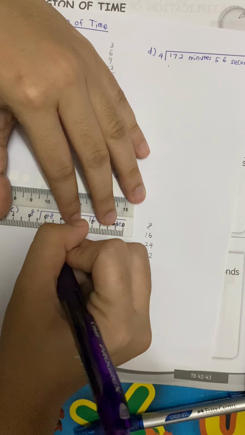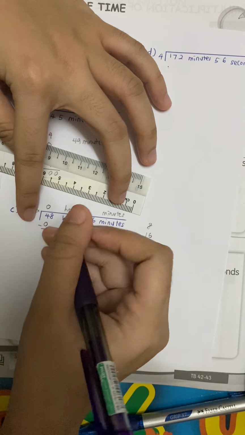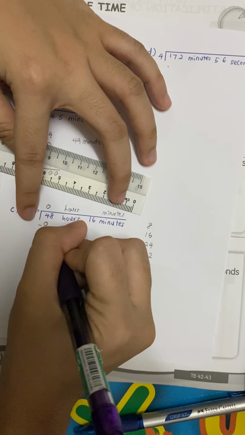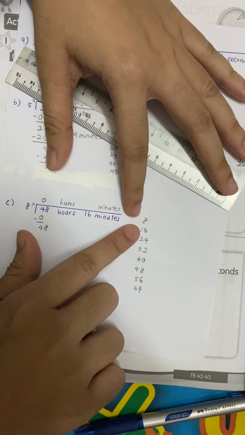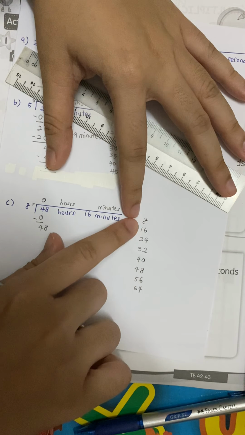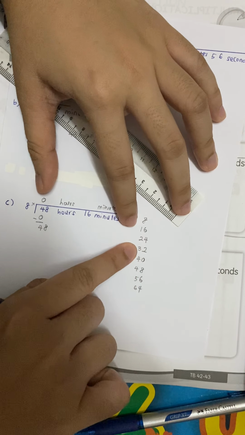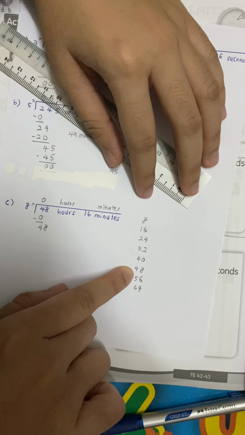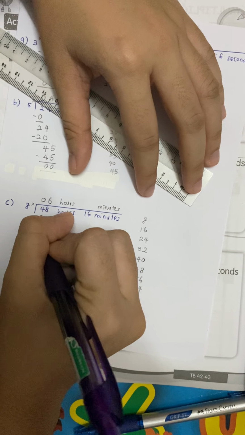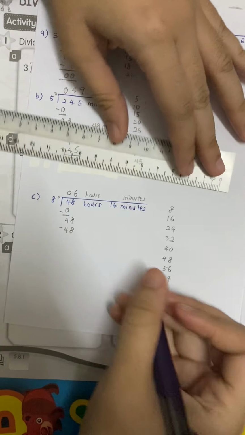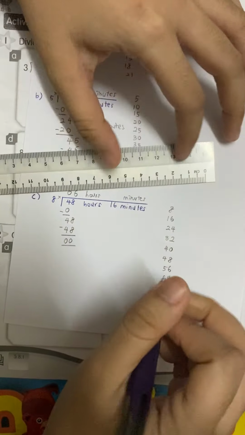Okay, I always do step by step so that you won't be confused. 0, 4 minus 0, 4, and then you bring down 8. Look at your timetable, your multiplication of 8. Do you see 48? Yes, I see 48 here. 1, 2, 3, 4, 5, 6. Okay, 6 times 8 is 48. Put 0, 0. Alright.